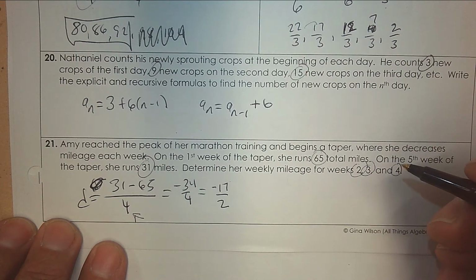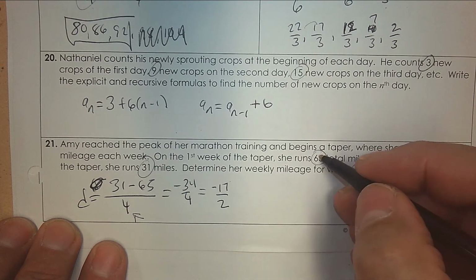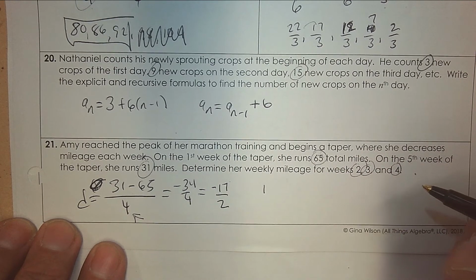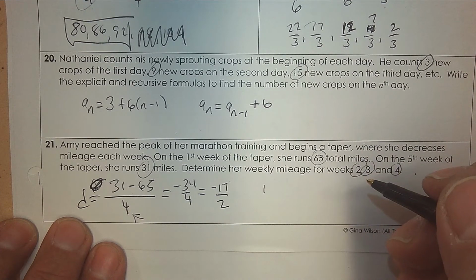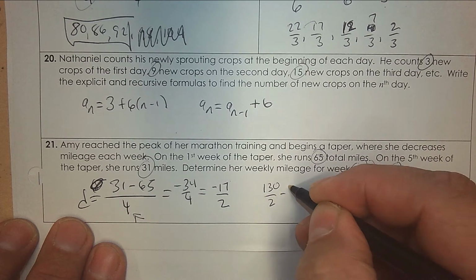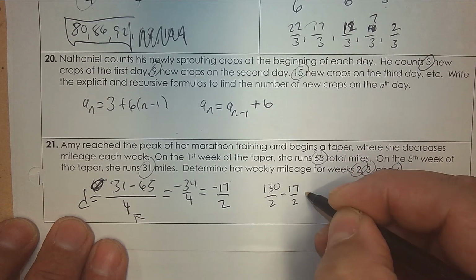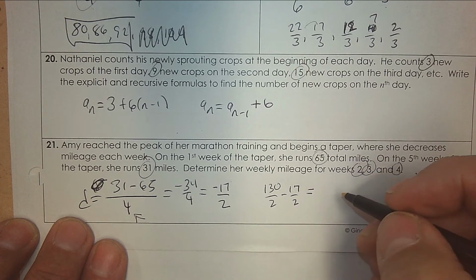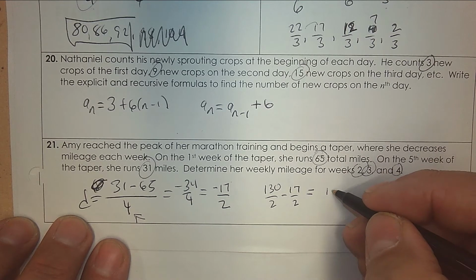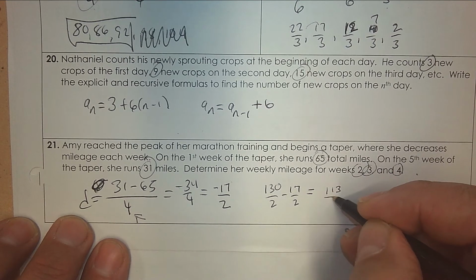So we need common denominators. So for 65, I'm going to write it as 130 over 2. I can do that, right? And I'm going to subtract. So if I subtract 17 over 2, the next one is 113 over 2.